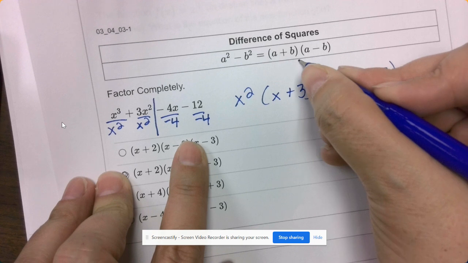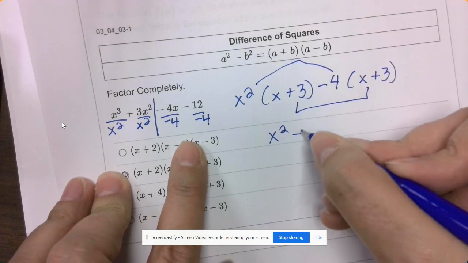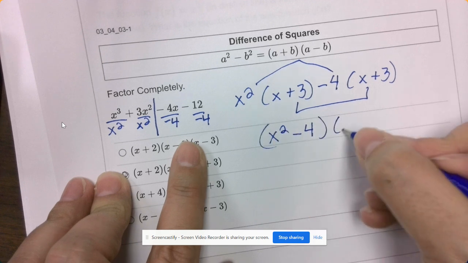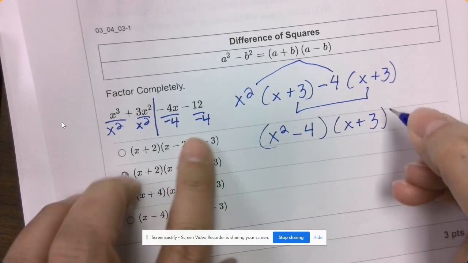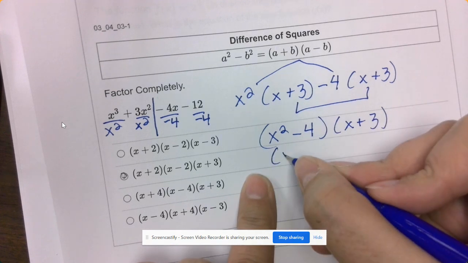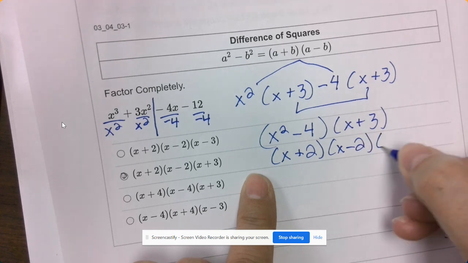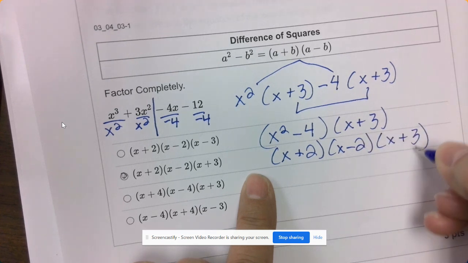These two are a match. So we get x squared minus 4 times x plus 3. We can use difference of squares. 4 is a perfect square, and so is x squared. So we're going to get x plus 2 times x minus 2 times x plus 3. Okay, so there we go, everybody.